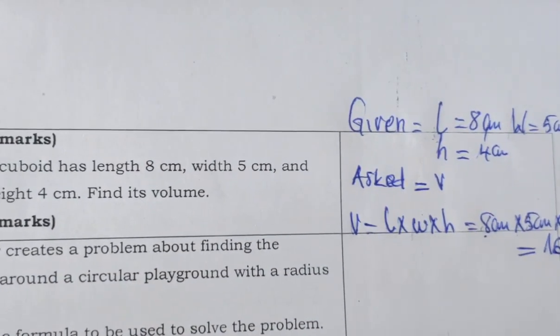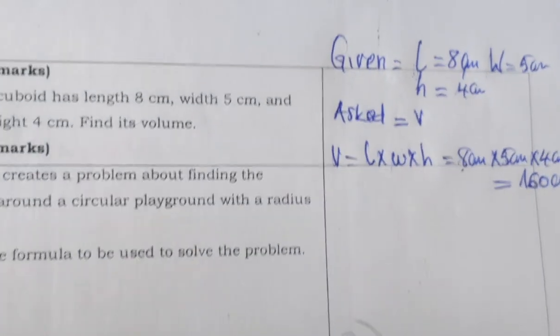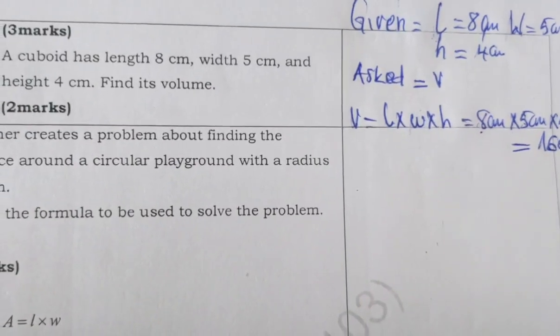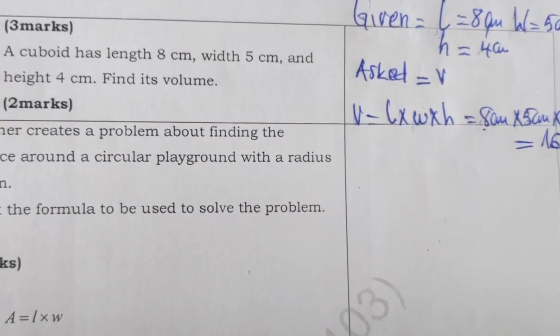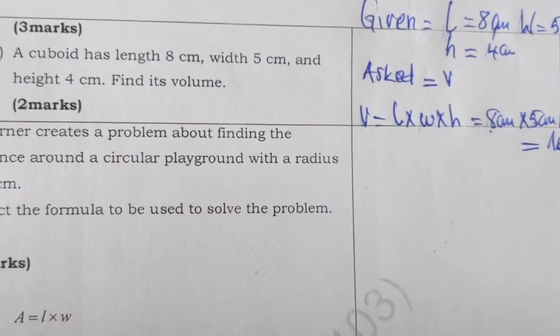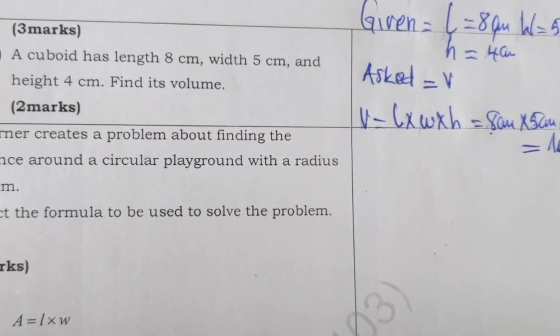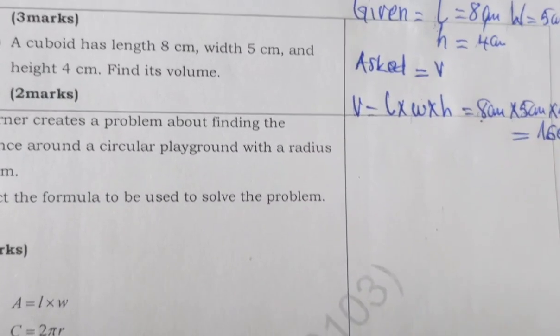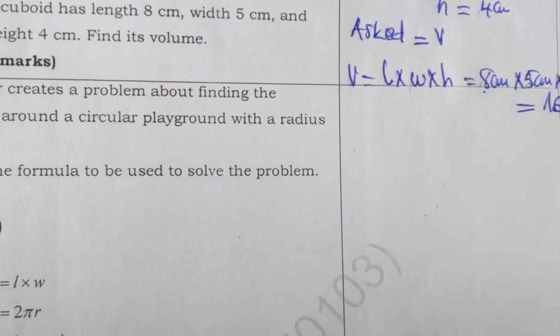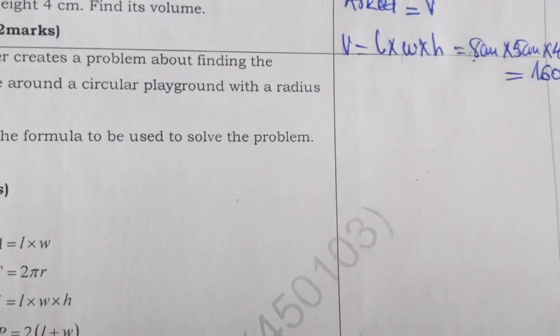And then here they said, a learner creates a problem about finding the distance along the circular playground with a radius of 7 cm. Select the formula to be used to solve the problem.